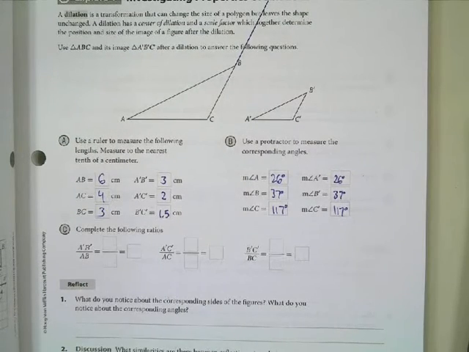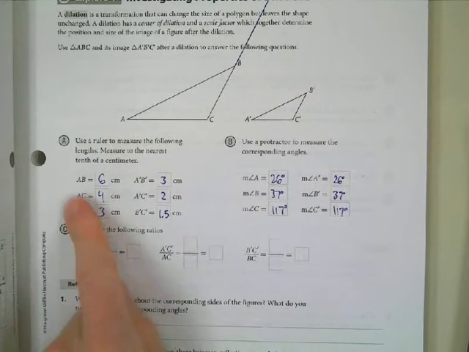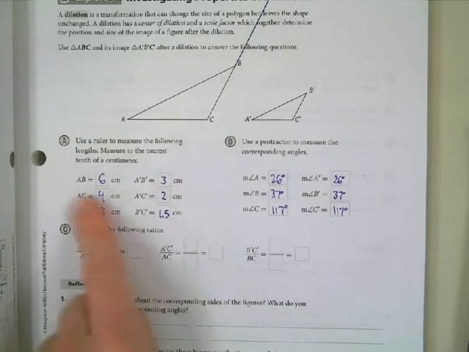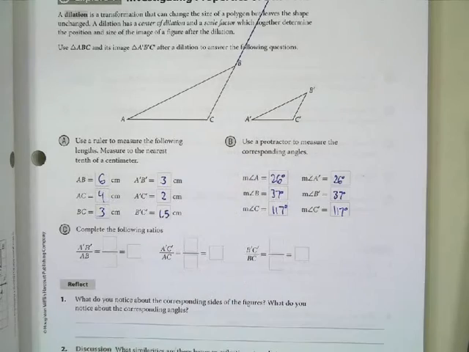And so then we've got these measurements here, so we can see, okay, well, the sides obviously are not going to be equal, but we can kind of tell by looking at the picture. The angles, right, they are equal there, okay? And then we want to come up with these ratios. So this is complete the following ratios.